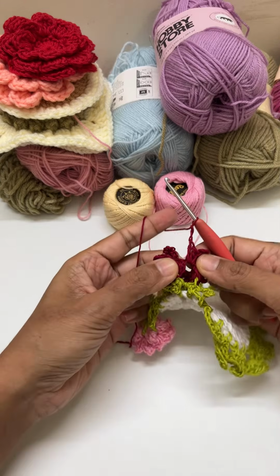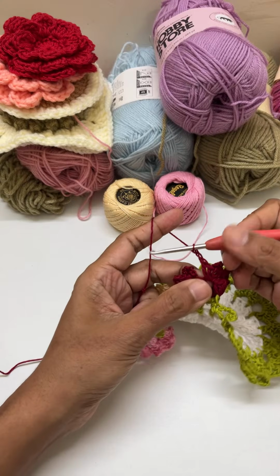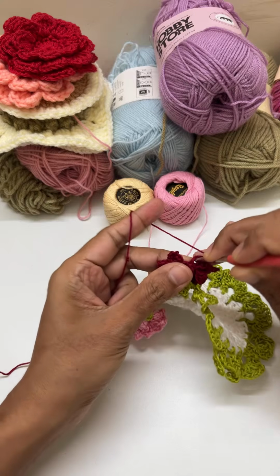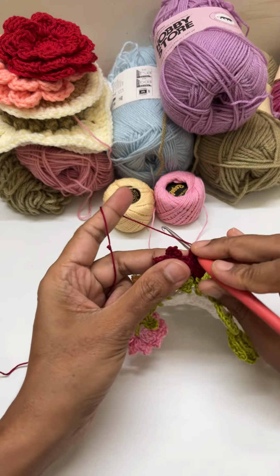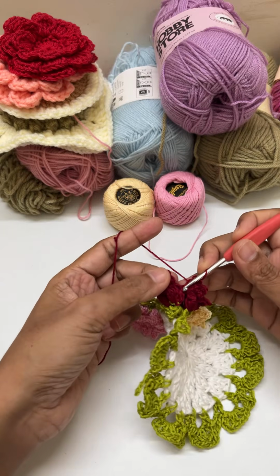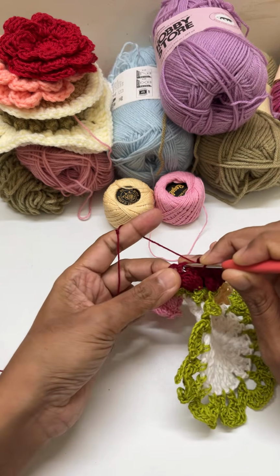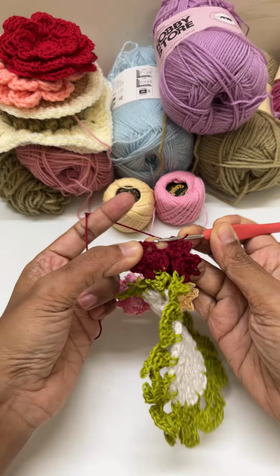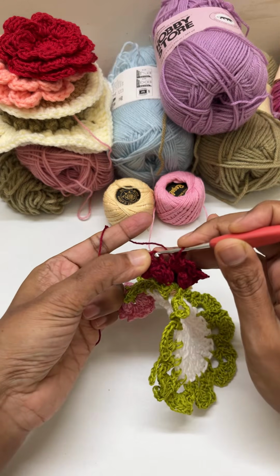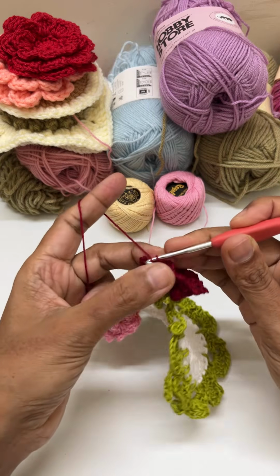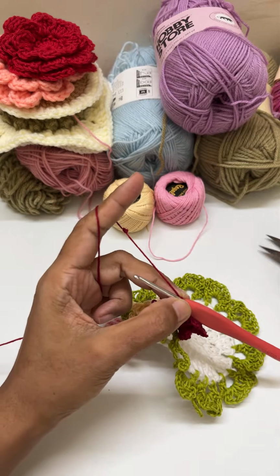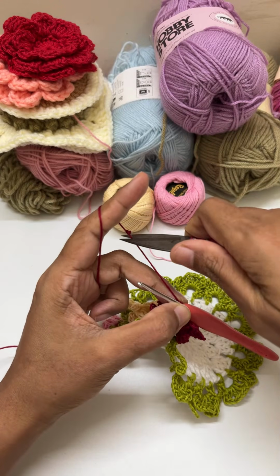Okay, so slip stitch, and then we can just slip stitch on top of your chain 2 here. This is my chain 2 and this gap, like this, chain 1 and cut that yarn.